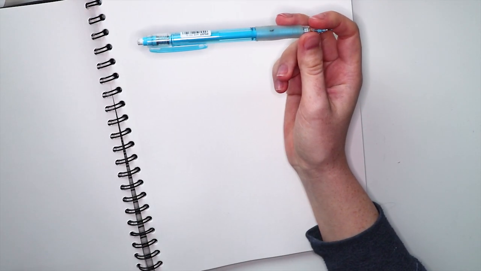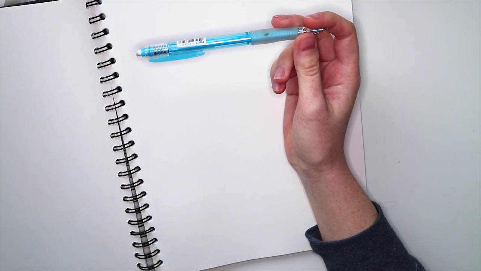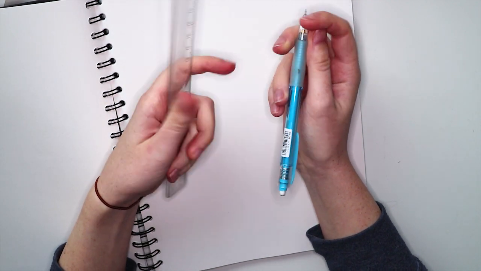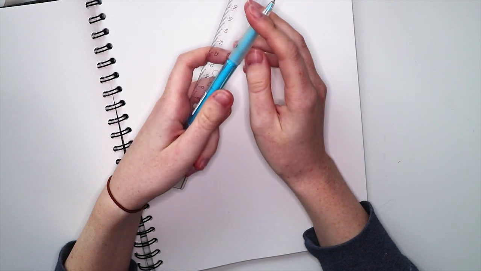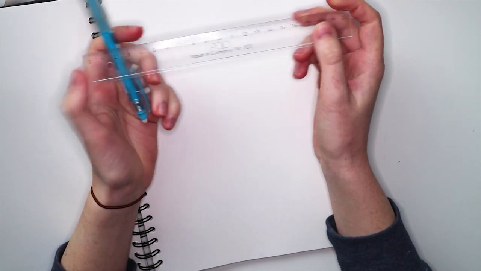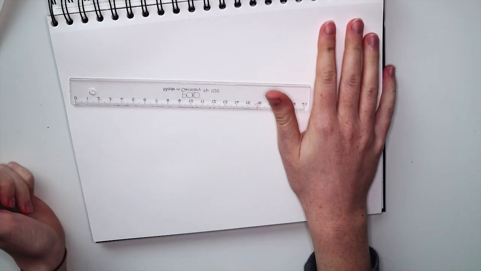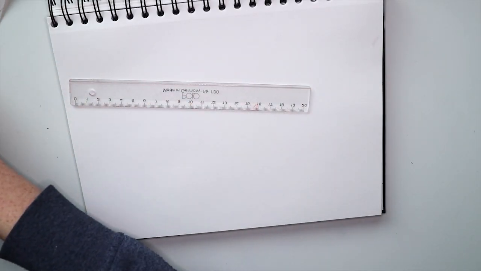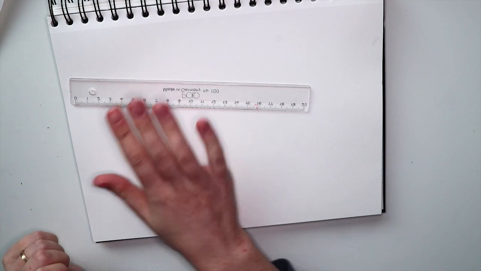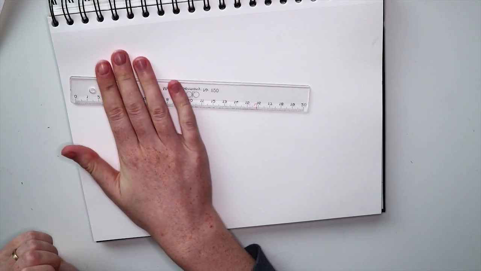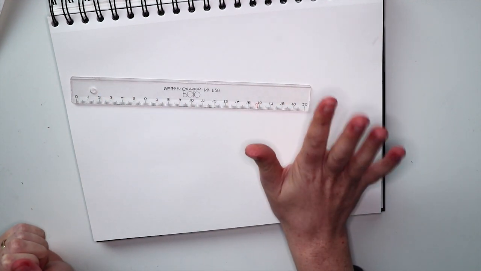And we are starting off with the realistic face, and just to make it look like I know what I'm doing here, I am using a ruler and I will draw some random lines. No, just kidding. So I am dividing my paper first into half, so this part for the realistic face and this part for the manga face.